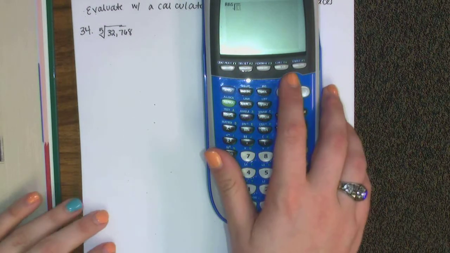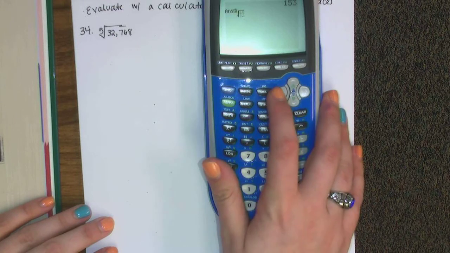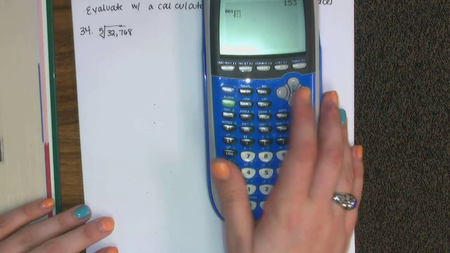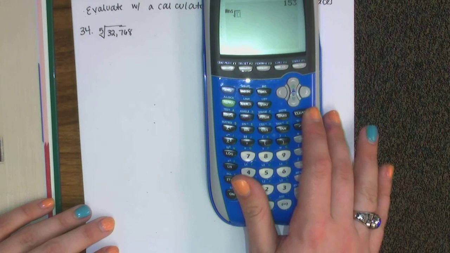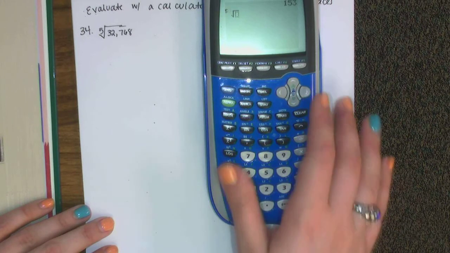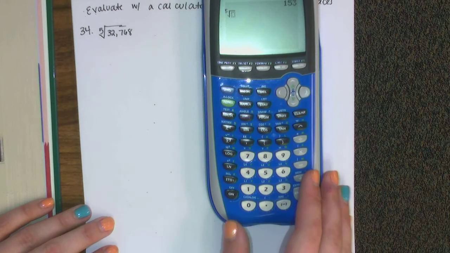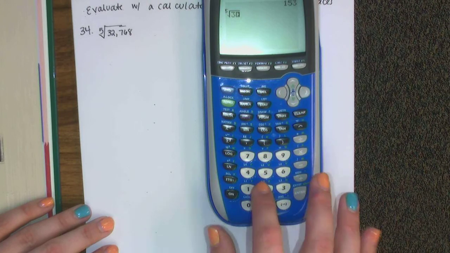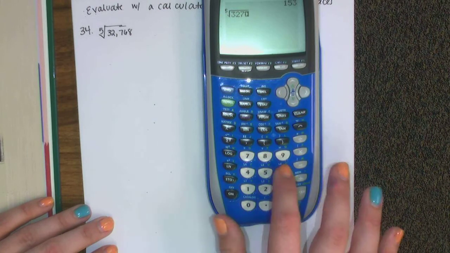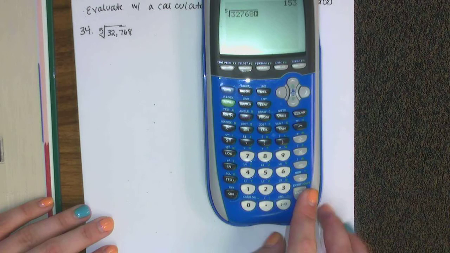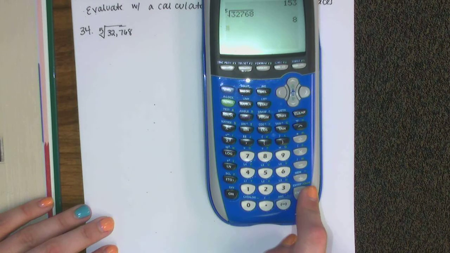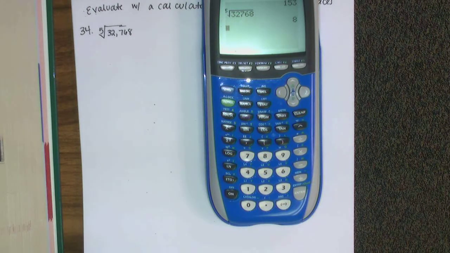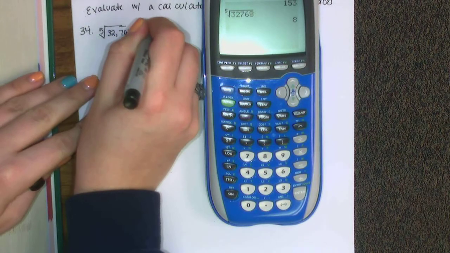Now, there was an answer stored in my calculator, so I have to go over here and clear this out to get it to work, but I can just replace that with a 5 because I'm taking the fifth root of the number 32,768. The fifth root of that is 8. So the answer for that one is just 8.